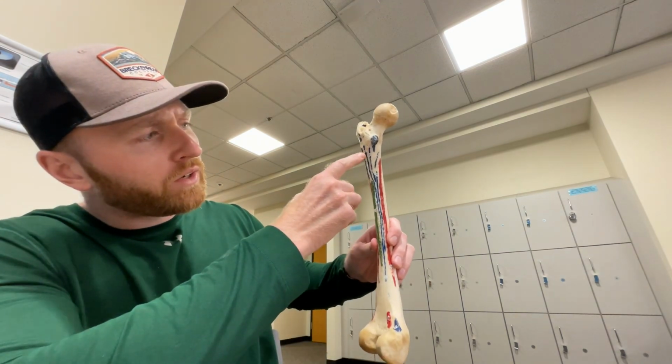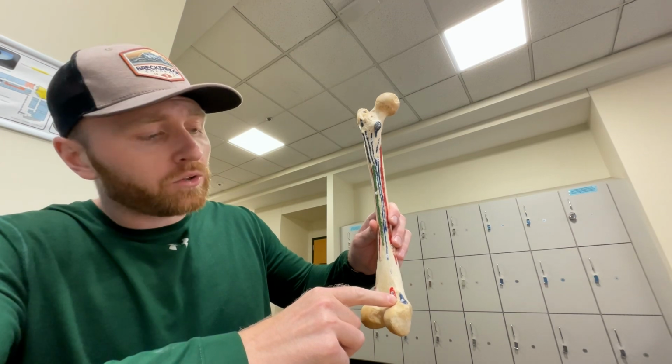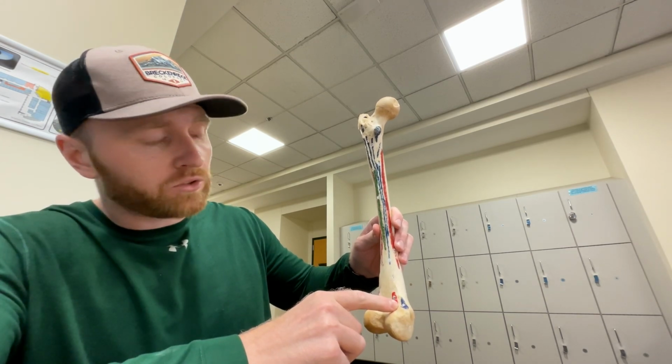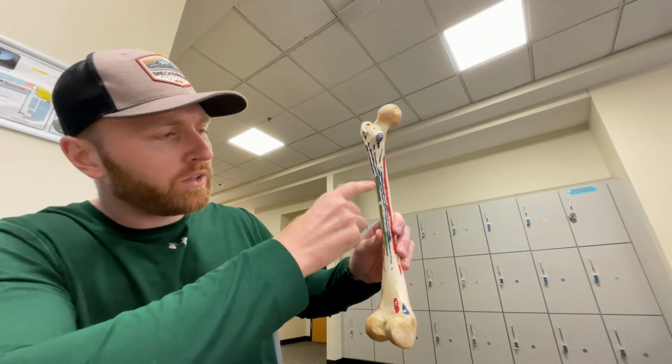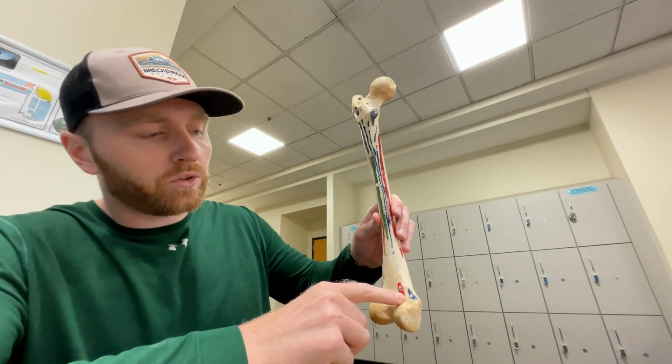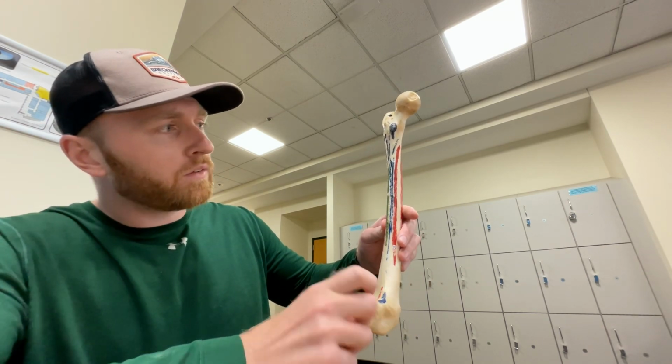So inserting down the linea aspera to the medial supracondylar ridge of the femur and adductor tubercle, we have the adductor magnus muscle. So that's inserting down the linea aspera to the medial supracondylar ridge and adductor tubercle. Again, that's the adductor magnus.